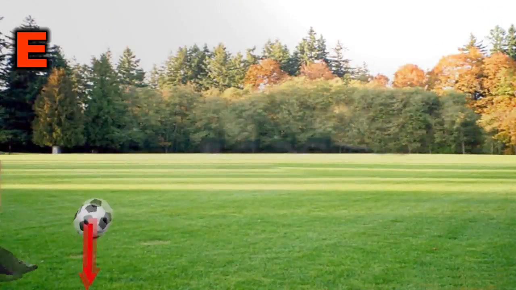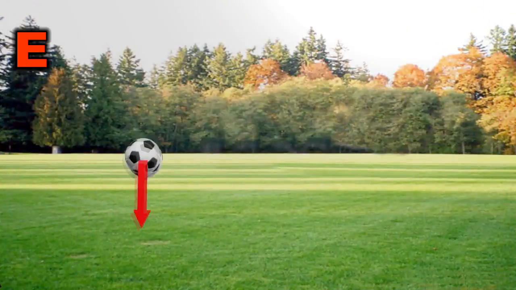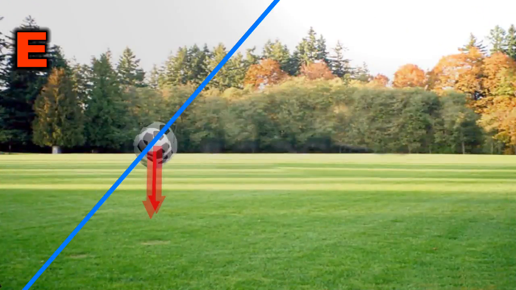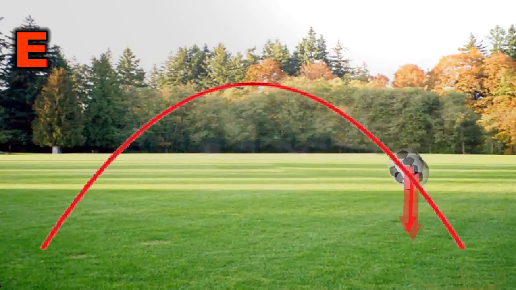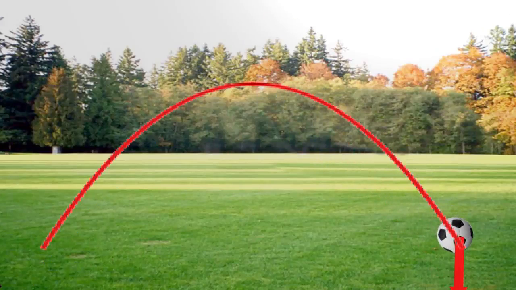E. Moving a soccer ball. Answer. The ball is moving, and tends to move on a straight line, but the force of gravity causes the ball to move on a curved path. Example. Why on icy ground do cars usually deviate off the road when crossing a curve? Answer. I think, given the previous examples, you know the answer to this question.